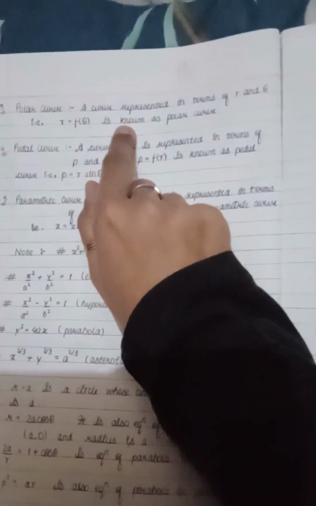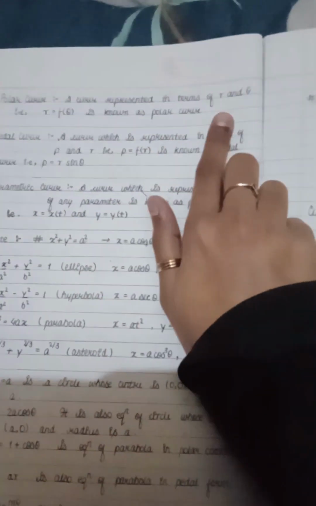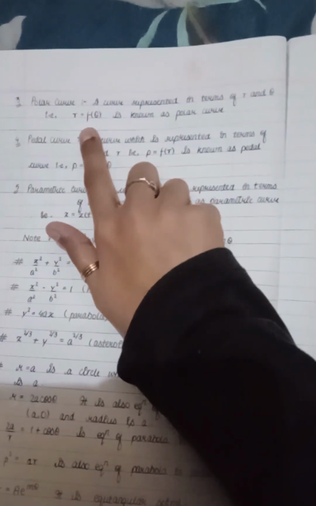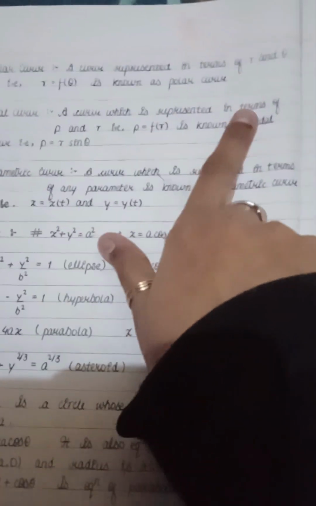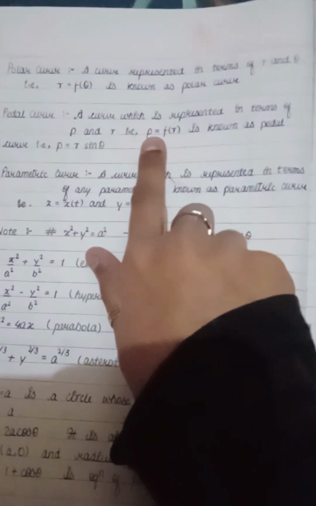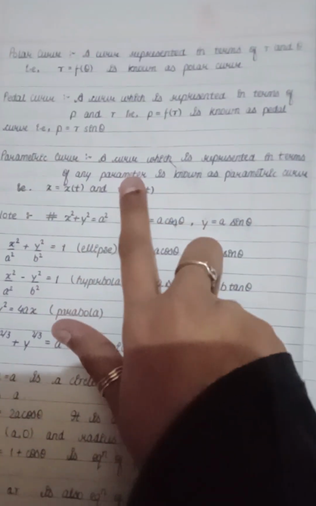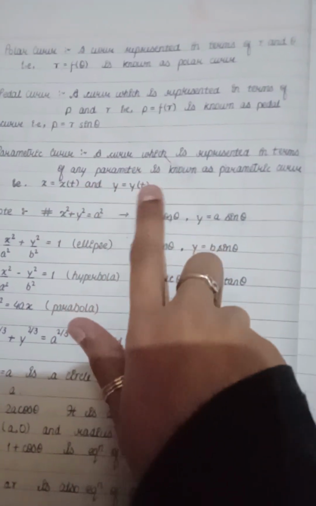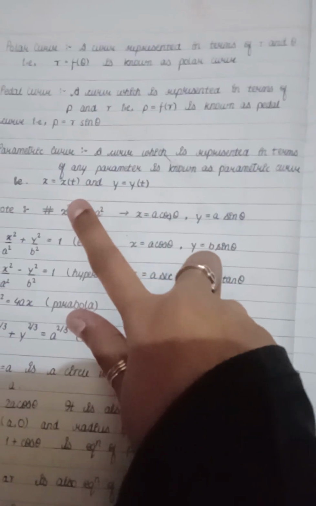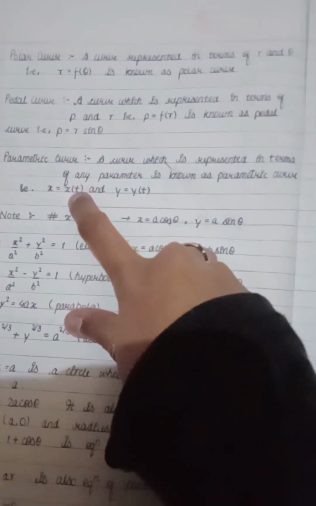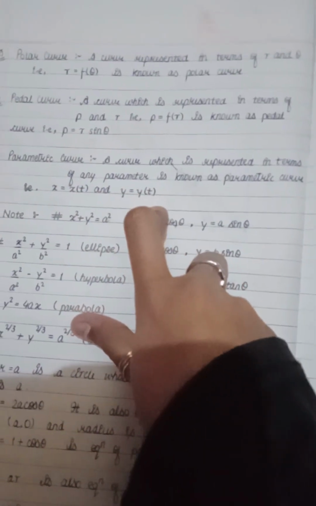Polar curve: a curve represented in terms of r and theta, that is r is equal to f of theta, is known as a polar curve. Pedal curve: a curve which is represented in terms of p and r, that is p is equal to f of r, is known as a pedal curve. Parametric curve: a curve which is represented in terms of any parameter is known as a parametric curve, that is x is equal to x of t and y is equal to y of t.